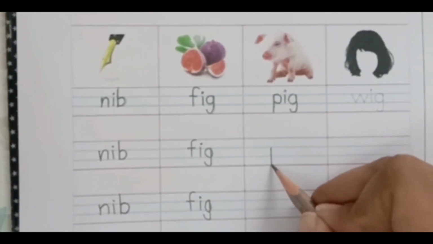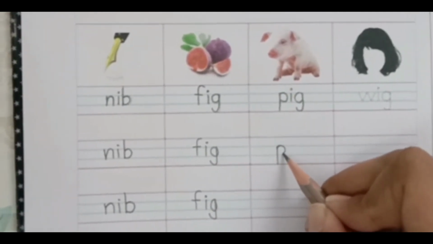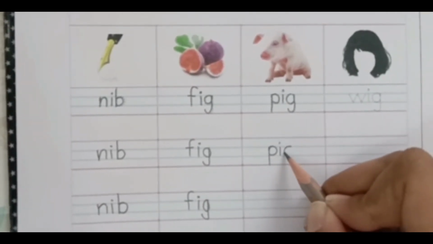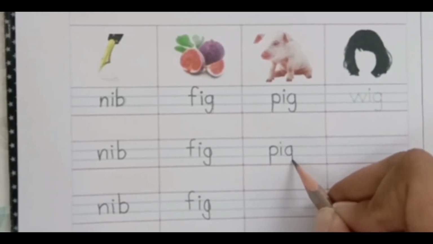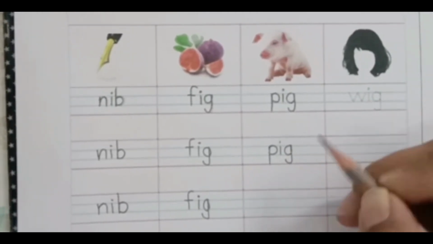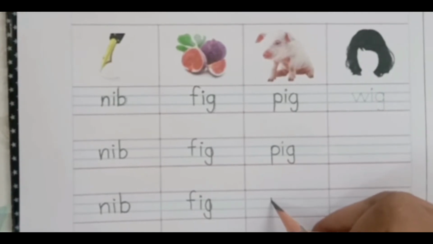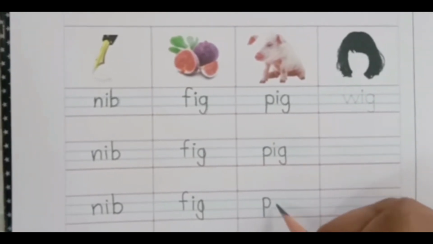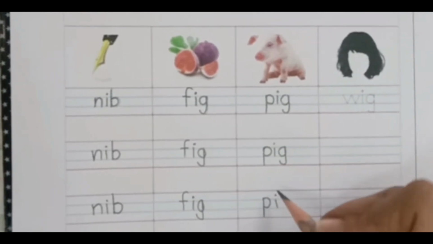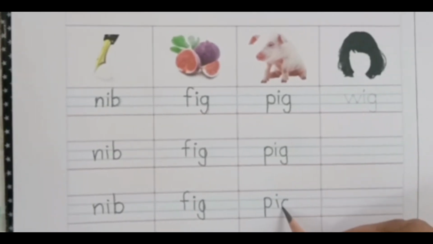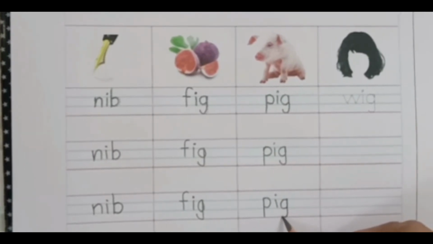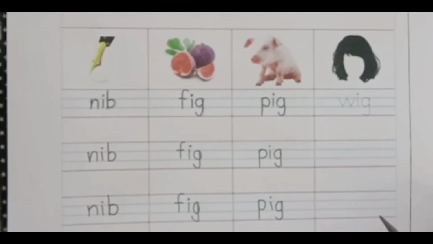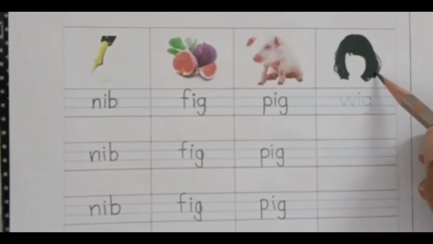Now we will write P. P says P. I says E. And G. G says G. P, E, G, pig. Now again we will write P, I, G. P, I, G, pig.